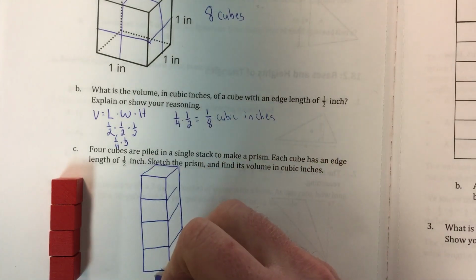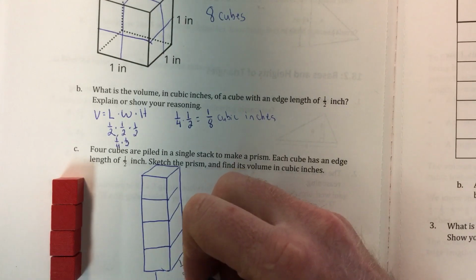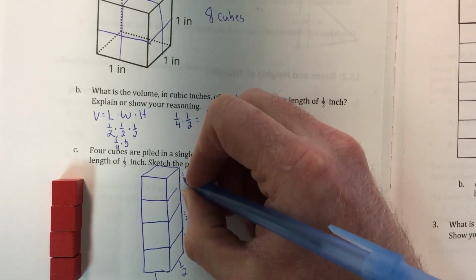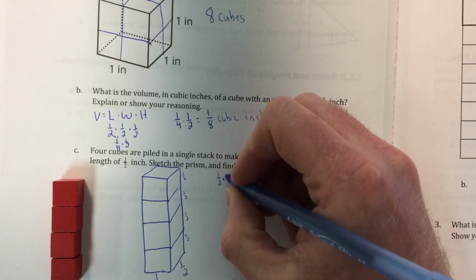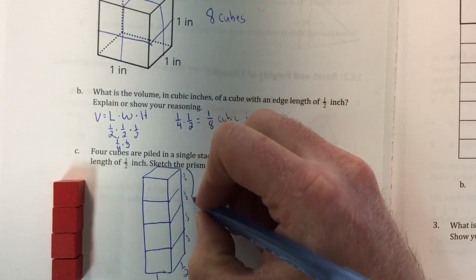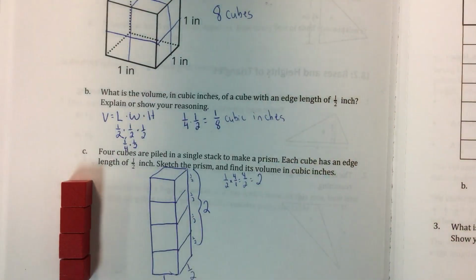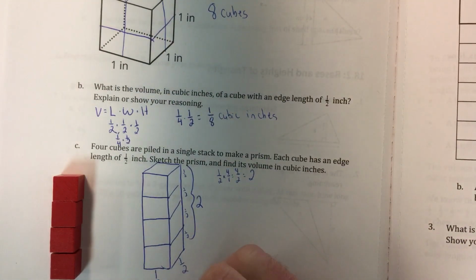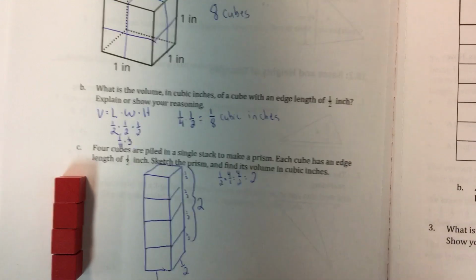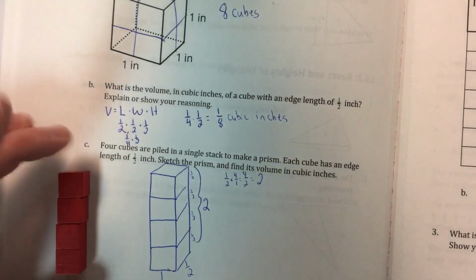So this rectangular prism has a length of 1/2, a width of 1/2, and the height is 1/2, 1/2, 1/2, 1/2. So that's 1/2 times 4, which gets me 4 halves, or 2. So the height of this prism is 2 inches. So to find the volume, I'm doing 1/2 times 1/2 times 2, which gets me 2/4, which equals 1/2.